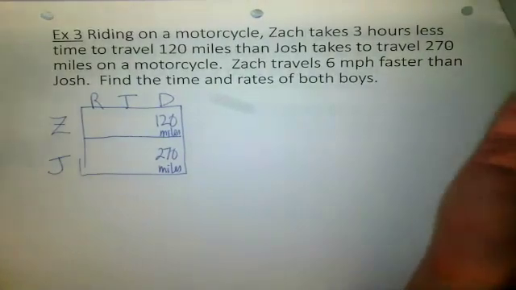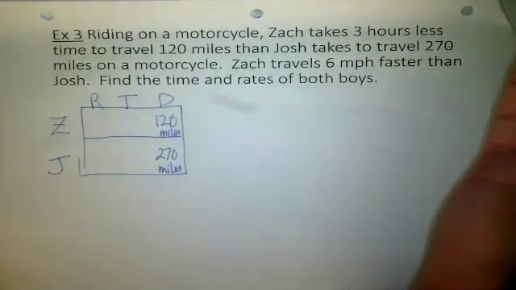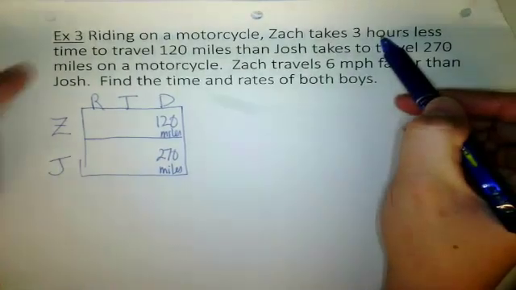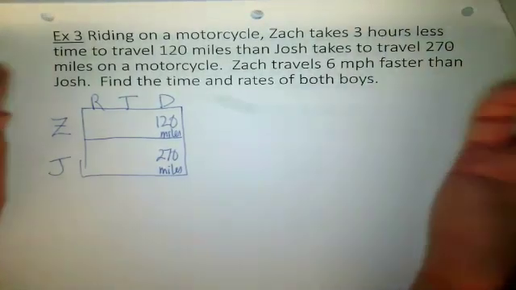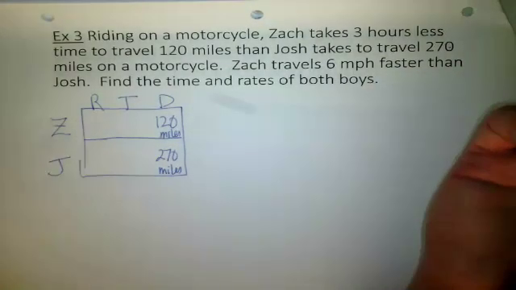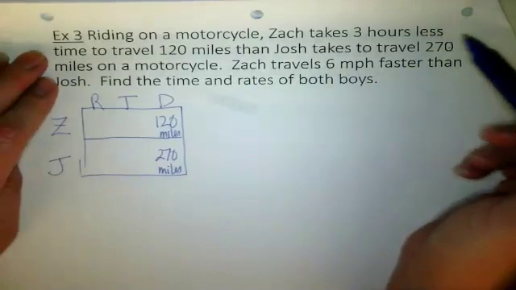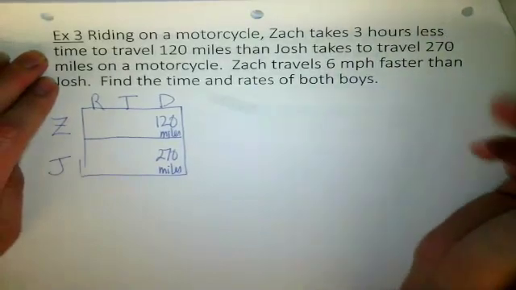And do we know how long it took either of them to go? No, it's 3 hours less than. Zach took 3 hours less time than it took Josh to go a different distance.